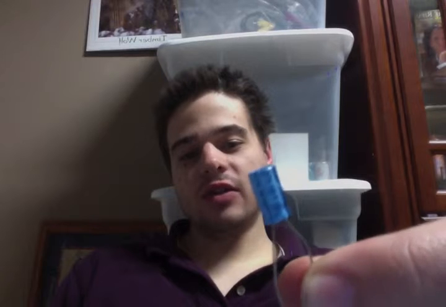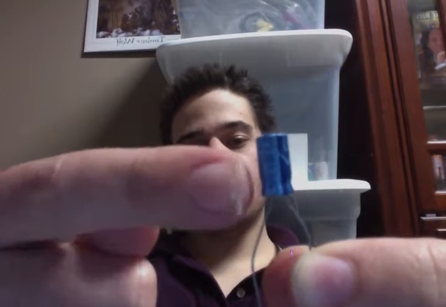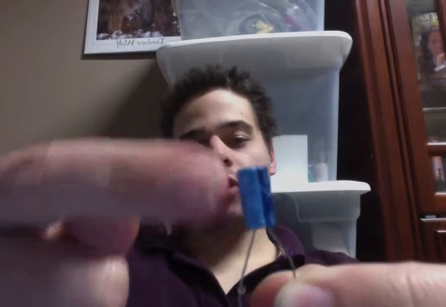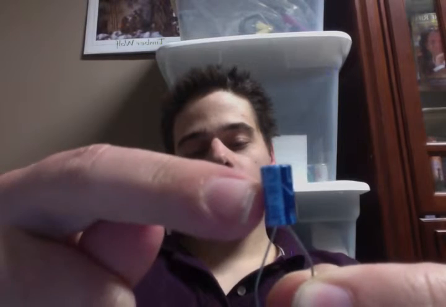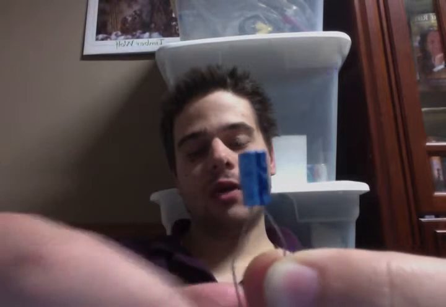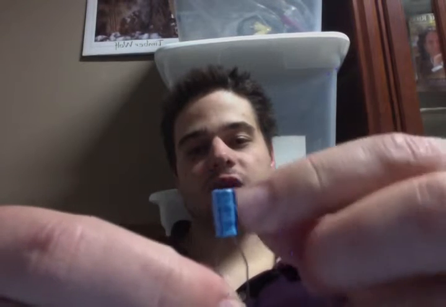This is a capacitor, and there's a negative, and then there's a positive on the capacitor. And we're going to hook it up to an LED, and I'm going to explain how this works. So this capacitor, what it does is when electrons flow up the wire, there's charges that are actually placed on the plates inside of the capacitor.